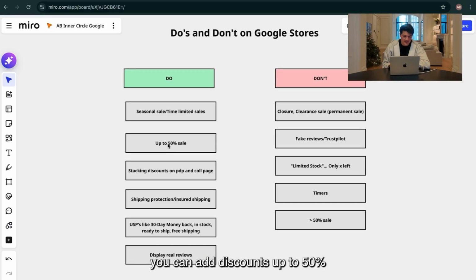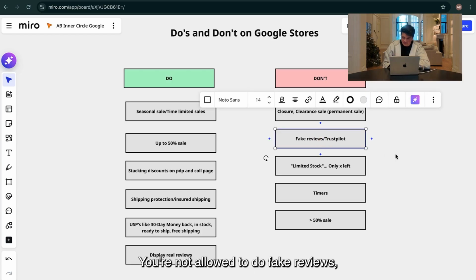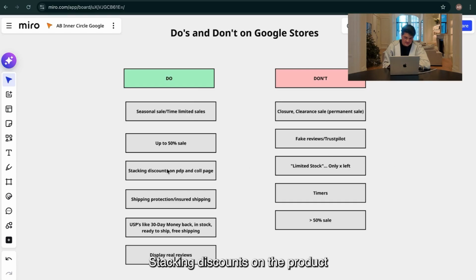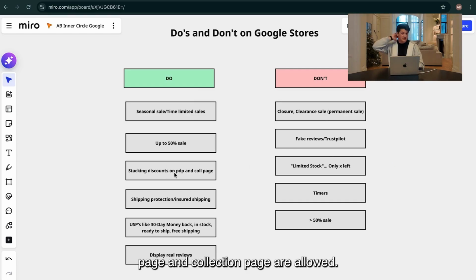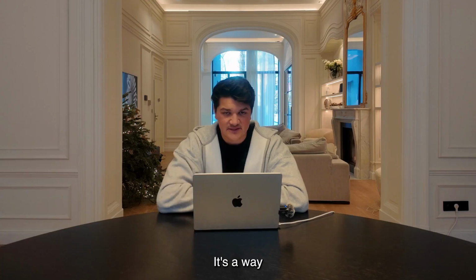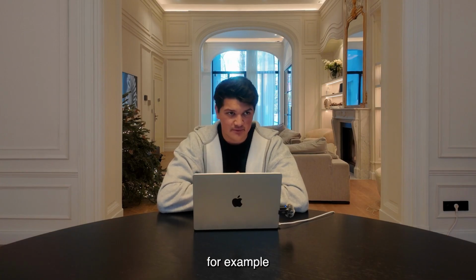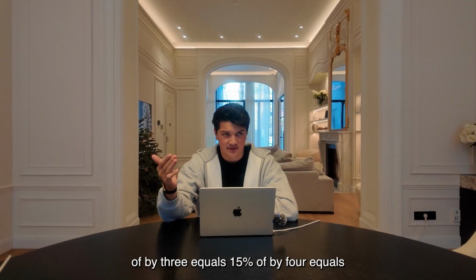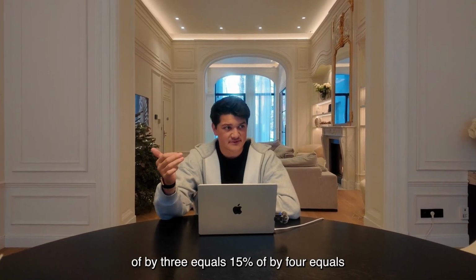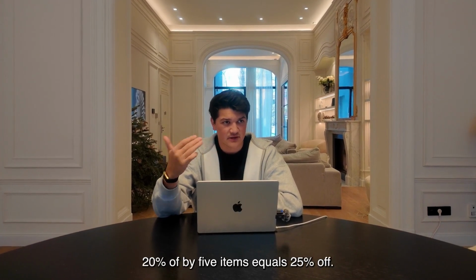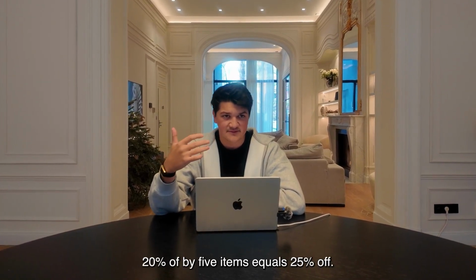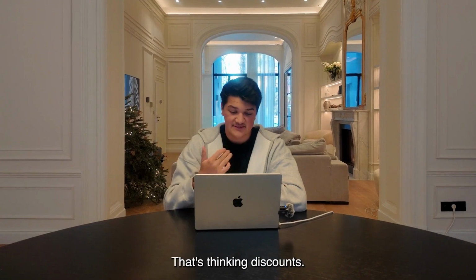On Google, you can add discounts up to 50% maximum compared to Meta where you can go up to 80%. So 50% discount is the max you can do on Google. You're not allowed to do fake reviews, obviously, on Trustpilot. Stacking discounts on the product page and collection page are allowed. So what are stacking discounts? It's a way to increase your AOV. For example, buy 2 equals 10% off, buy 3 equals 15% off, buy 4 equals 20% off, buy 5 items equals 25% off. That's stacking discounts.